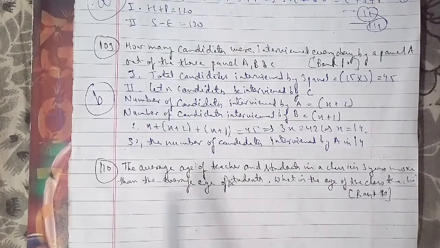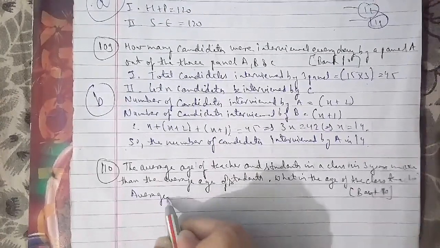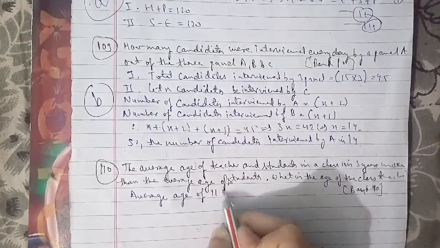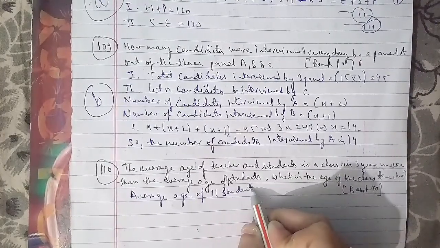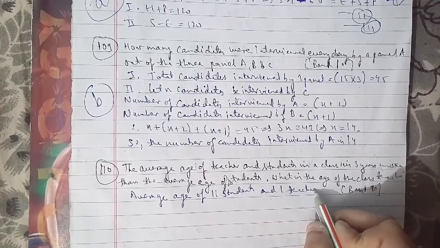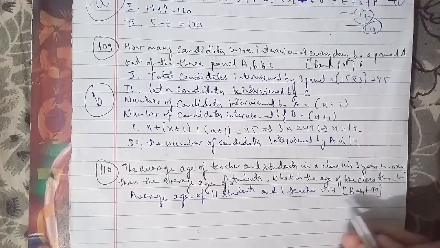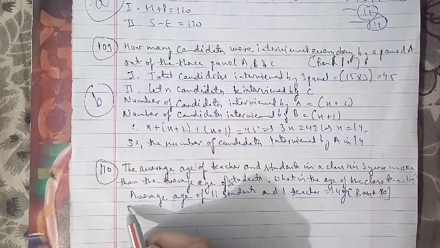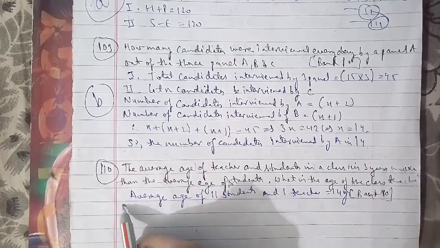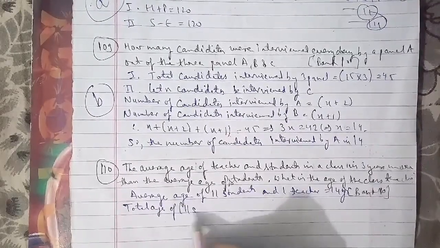So in the same case, the total age of 11 students and one teacher equals 14 into 12 years, and that is equal to 168 years.